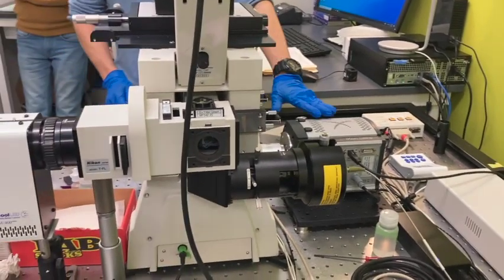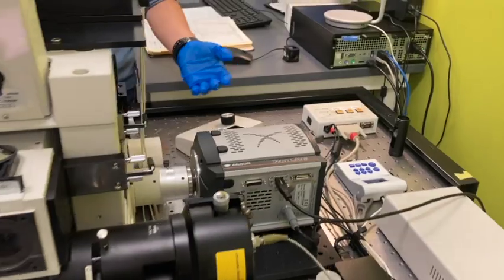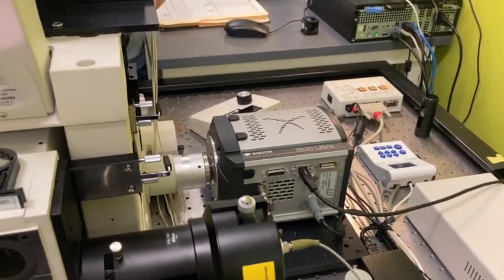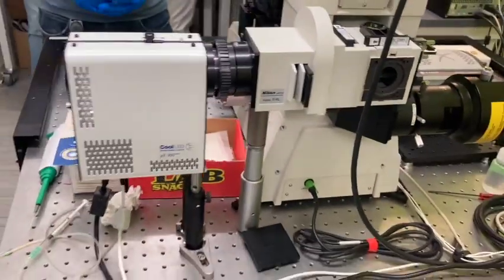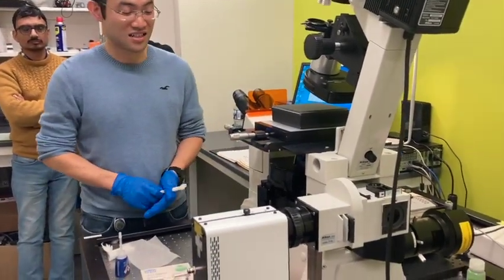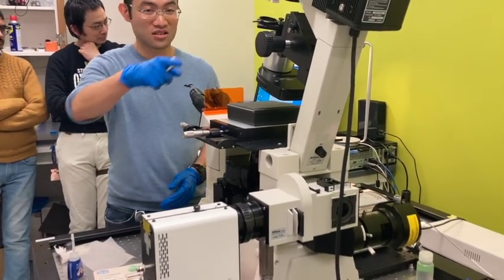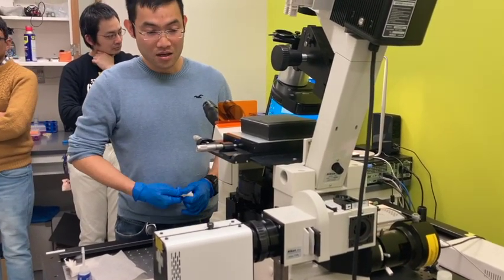I think you really need to pay attention to the camera, because if you leave it powered on for a long time, it's not good. It's also the most expensive of the cameras that we have. The camera is really expensive.